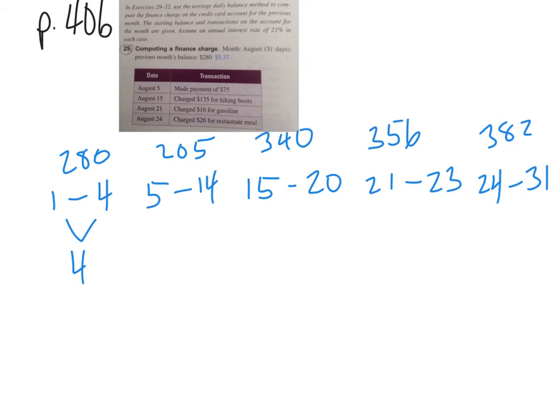So let's use that same idea on the next one. 14 minus 5 is 9. 9 plus 1 is 10. So this is 10 days. 20 minus 15 is 5. 5 plus 1 is 6. So we have 6 days. 23 minus 21 is 2. 2 plus 1 is 3. So we have 3 days. And lastly, 31 minus 24 is 7. 7 plus 1 is 8. So we get 8 days.